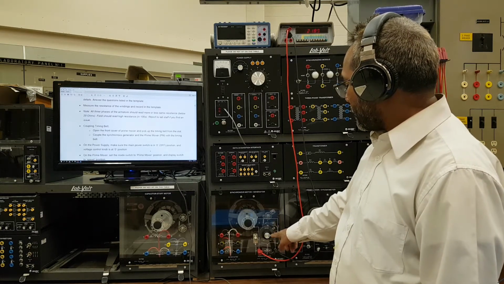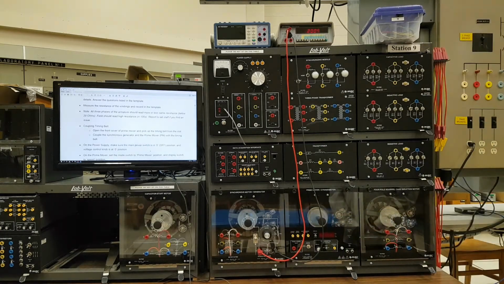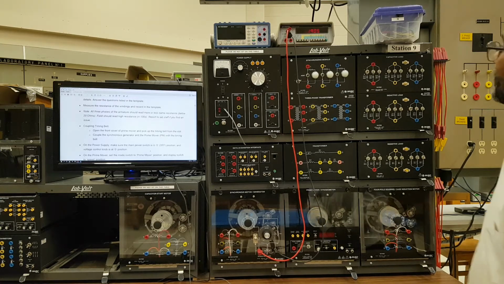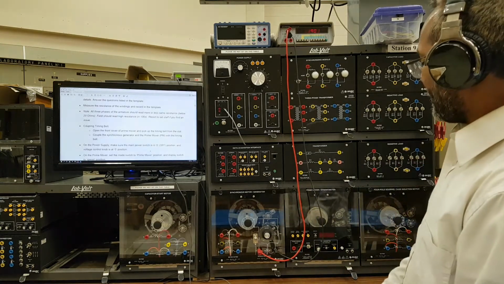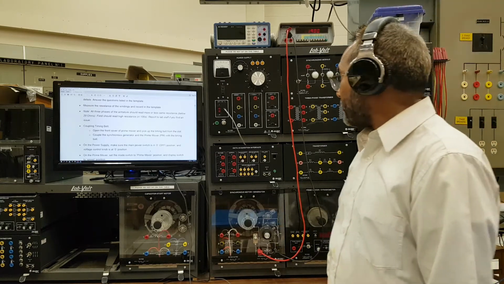Maximum current means minimum resistance, so the winding resistance is still showing in the range of 190, something like that. That is how we will measure the resistances. I will record those values and come back to you.